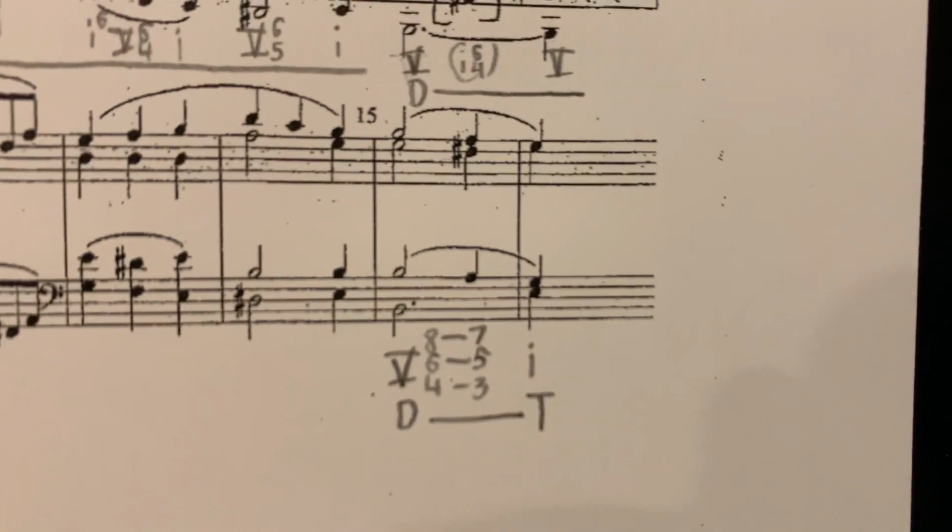So essentially, boxes. Then second phrase starts out the same. Sorry. But then the ending, cadential 6/4. So notice in that one, you have the accented dissonances on the downbeat.